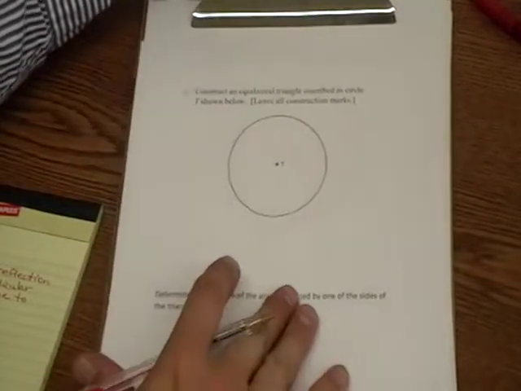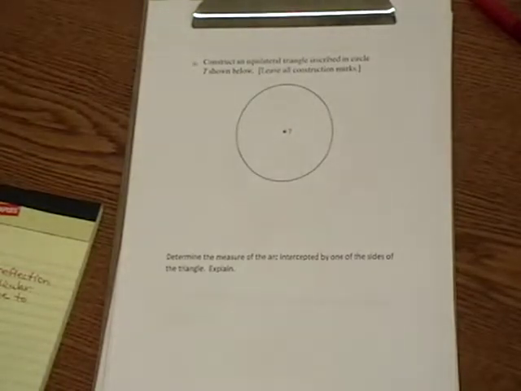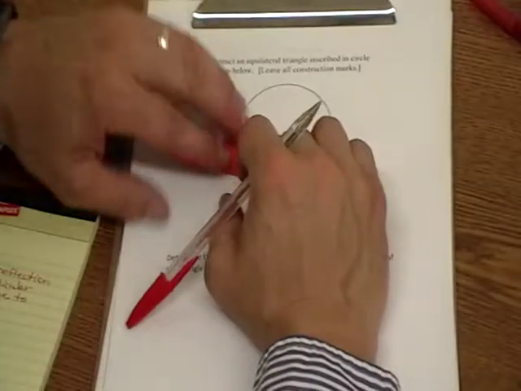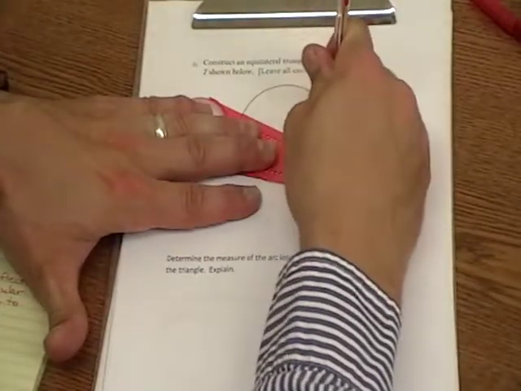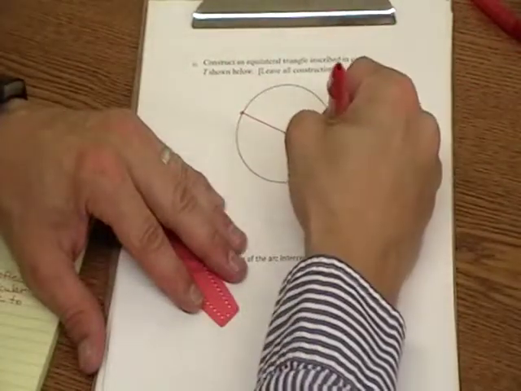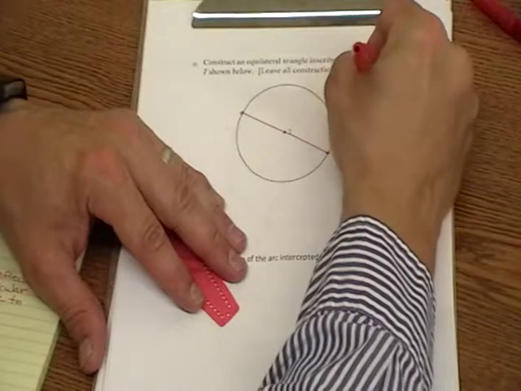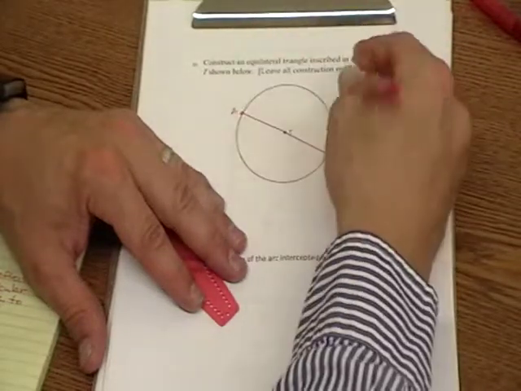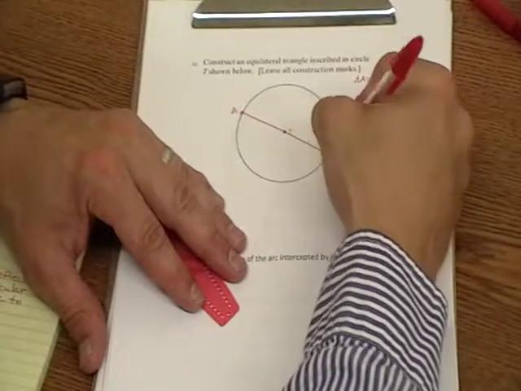Number 11. All right, construct an equilateral triangle. The equilateral triangle construction that I use is the same one I use for hexagon. There's a number of ways we could do this. My triangle is going to be ABC, but I'm going to have to call this a different letter because we're not going to use this point. Let's just call it D.